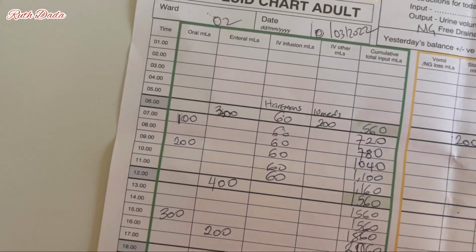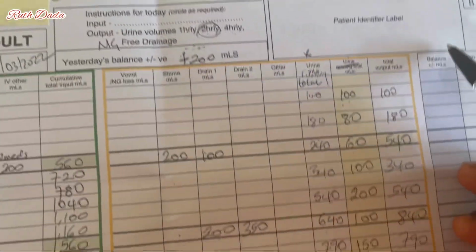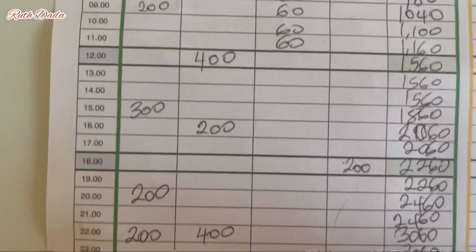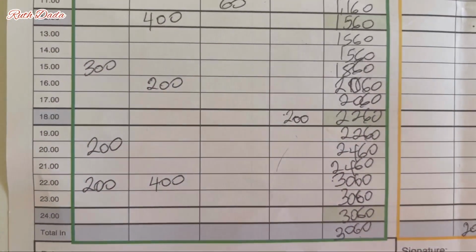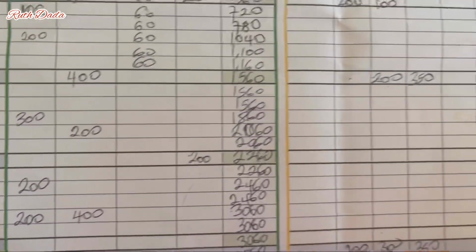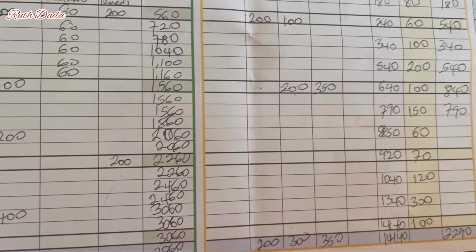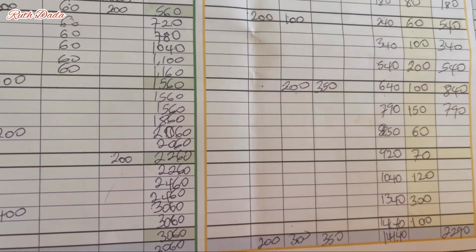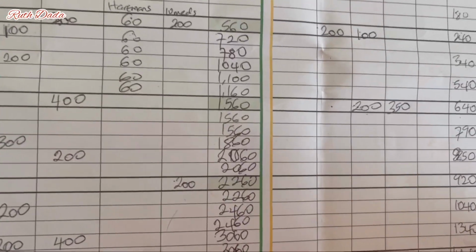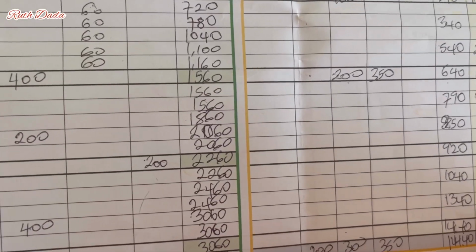So the patient has had a total input of 3060, minus 2290, which is 770. So this patient has a positive balance of 770.